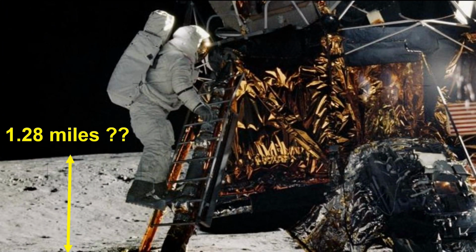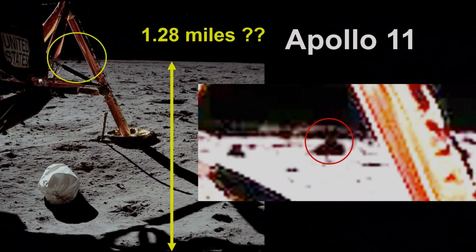I think this is old Buzzy, Mr. Freemason, coming down his ladder. But look at that horizon, guys. Look at the bits on it. Yeah, 1.2 miles. My ass, 1.2 miles.